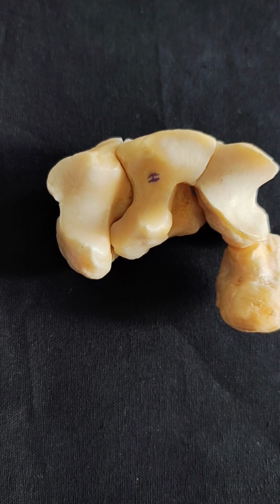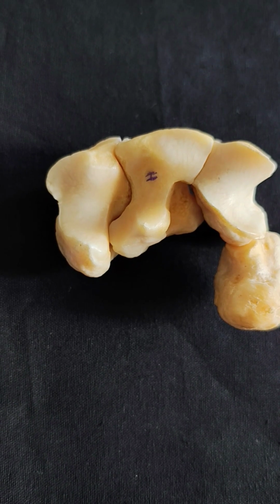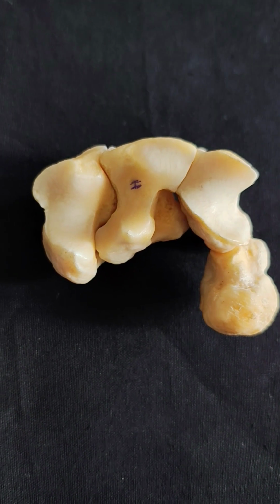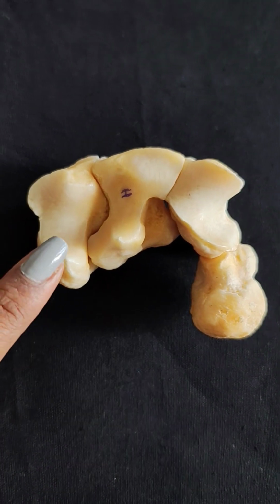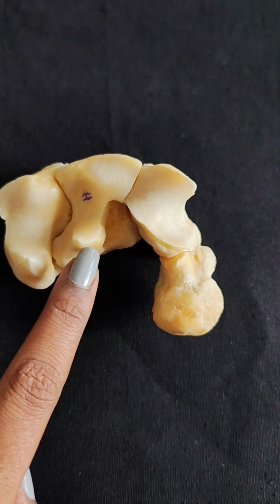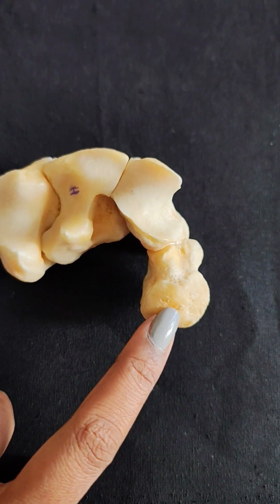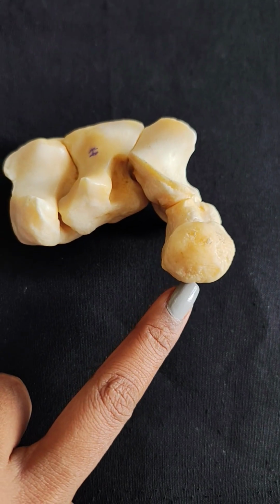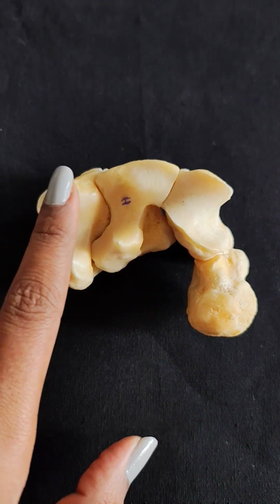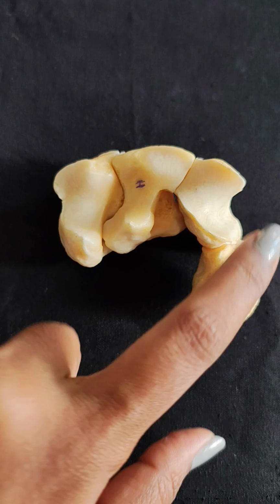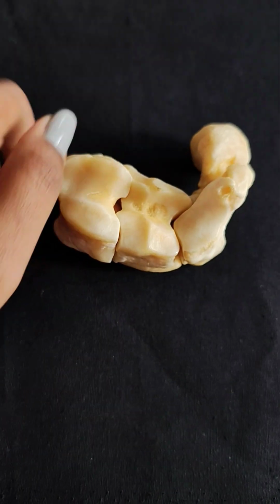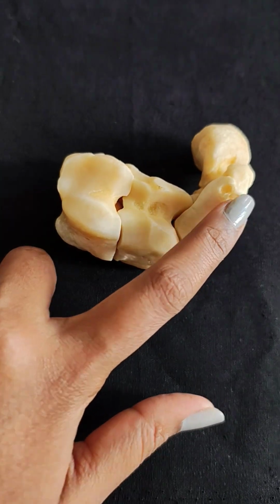Here you can make out the proximal row of carpals arranged in order from medial to lateral. So this is radial carpal, intermediate carpal, ulnar carpal. This is accessory carpal. So this is the proximal face, and this is the distal face.